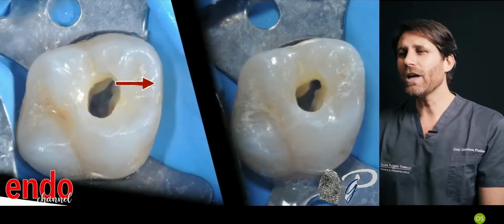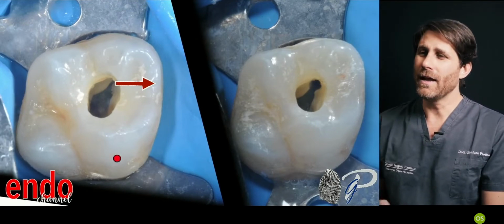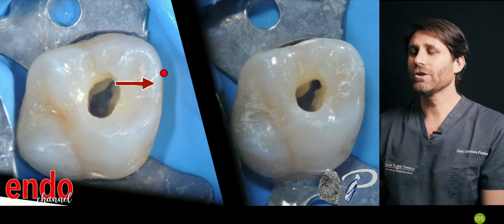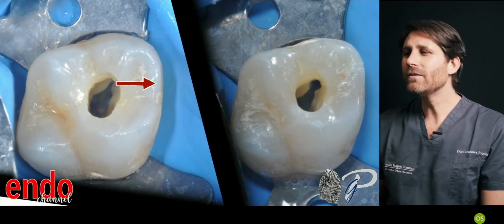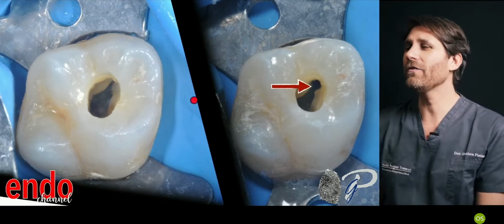And we have to shape this by saving the enamel, the oblique ridge of the upper molar and the mesial marginal ridge, but we need to have access to all the root canal anatomy. So we need to visualize the orifices and to prepare.